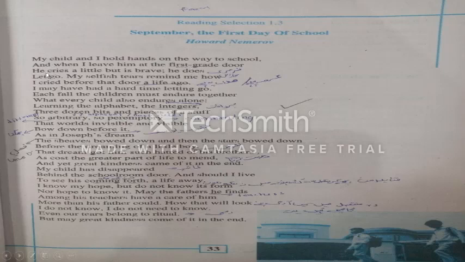What happens then? He cries a little, but is brave, he does. It means his son cries a little on separation from his father. He cries because it is the first day at school and he might be worried about the circumstances he was going to face.